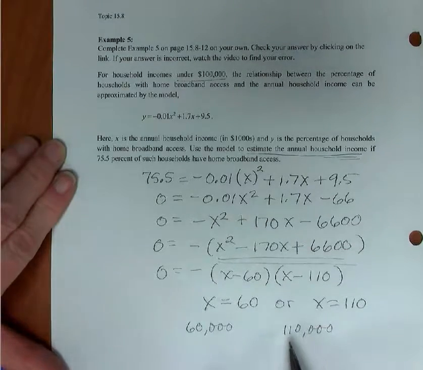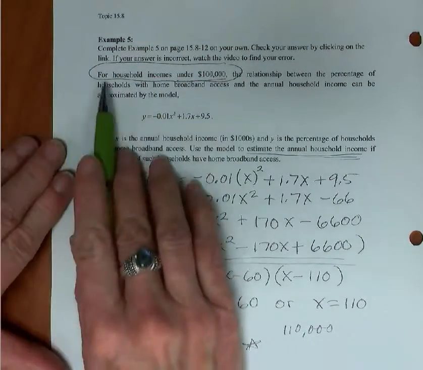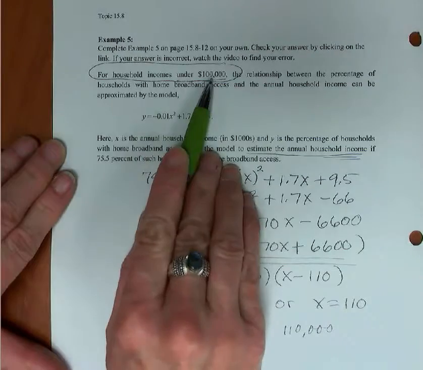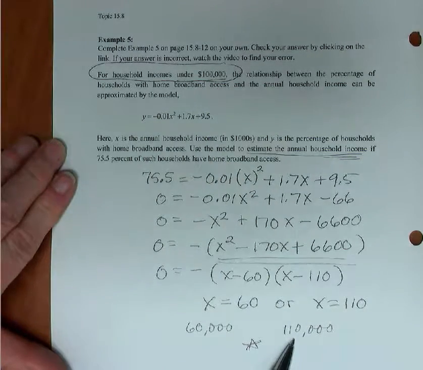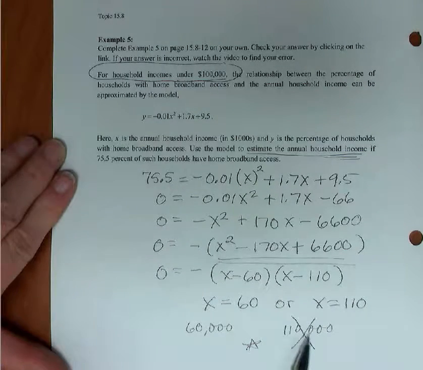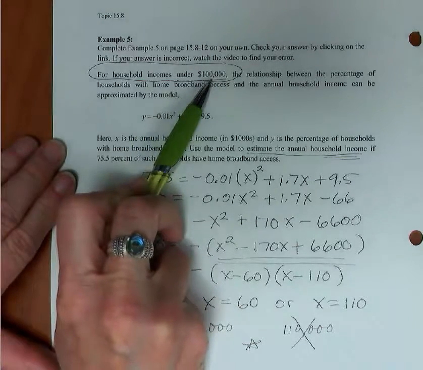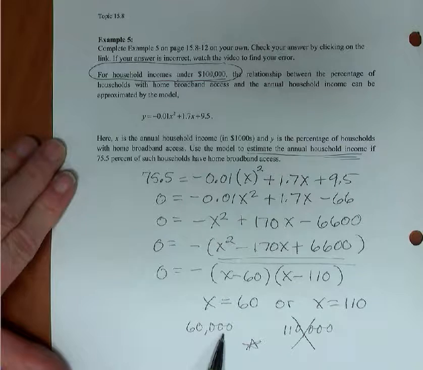But if you pay attention to the story, it says household incomes under $100,000. 110,000 is not under $100,000. So we throw that out, not because it's negative or for any other reason other than the fact that it says it has to be under $100,000. So my answer would have to be 60,000, or 60.